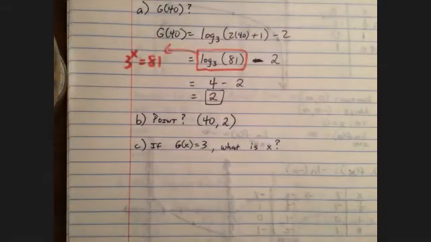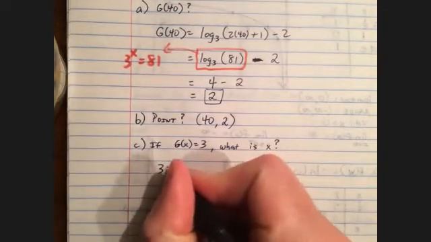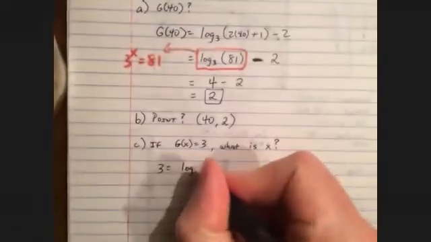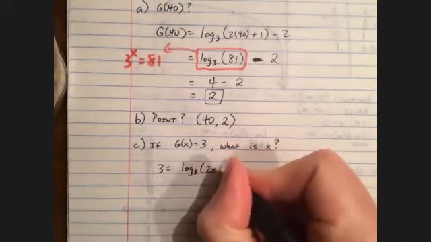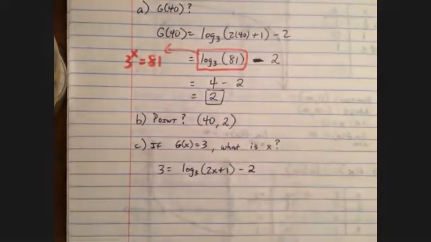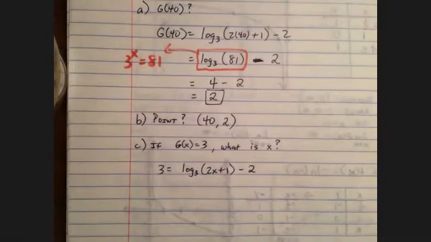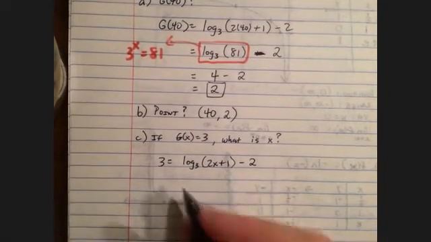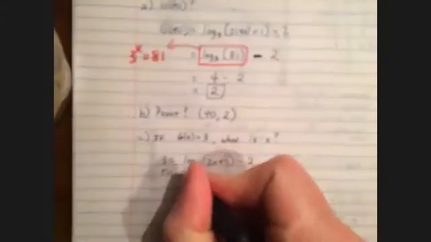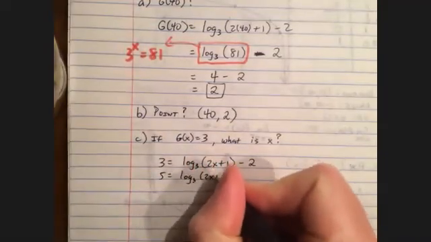All right, part C, if g of x is equal to 3, what is x? So we know our function, so 3 is equal to log base 3 of 2x plus 1, minus 2. So now we're going to solve this equation. Well, we can add the 2 over. So log base 3 of 2x plus 1.